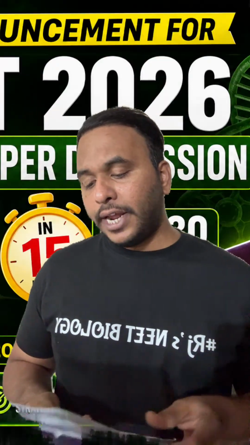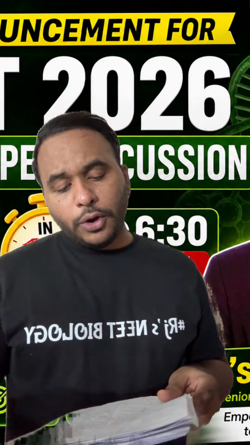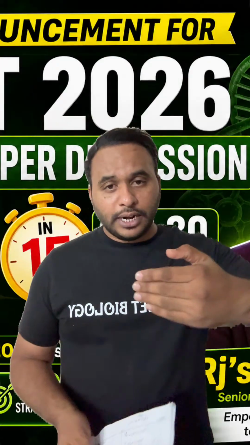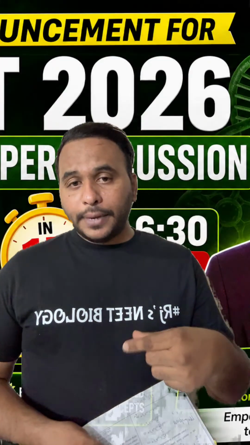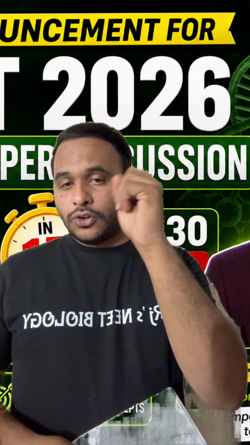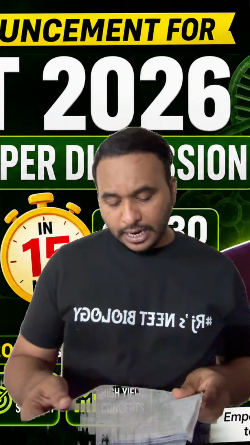Next, question number 128. In angiosperms, root hairs arises from which one of the following regions of the root? We know the regions of the root. First, root cap, region of meristem, region of elongation, region of maturation. So at the region of maturation, you'll find the root hairs.